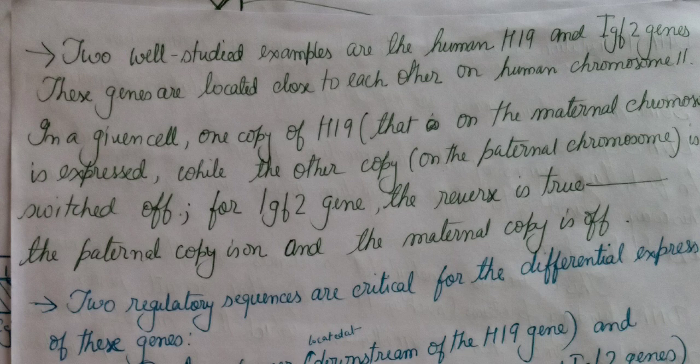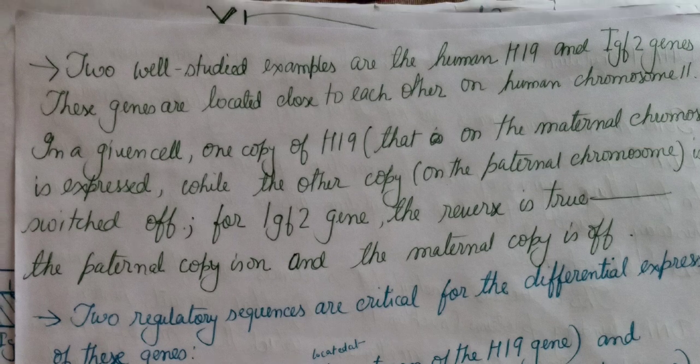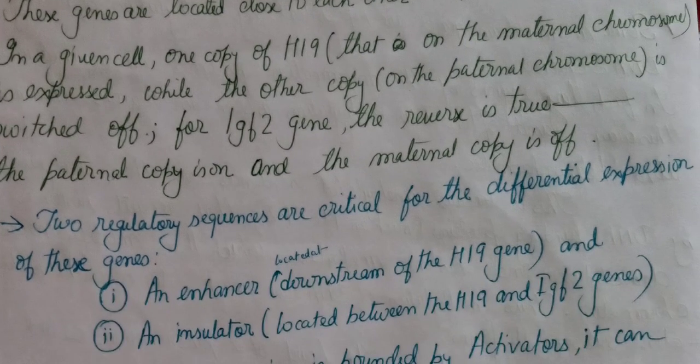So the paternal copy is on in the case of IGF2, while the maternal copy is off. In the case of H19, the maternal chromosome number 11 containing the H19 gene is on, meaning it is active, while the paternal chromosome for the H19 gene is off. Now this is done by regulatory sequences and also some other proteins.